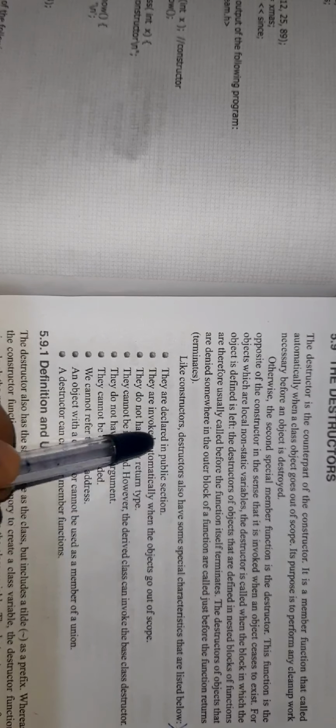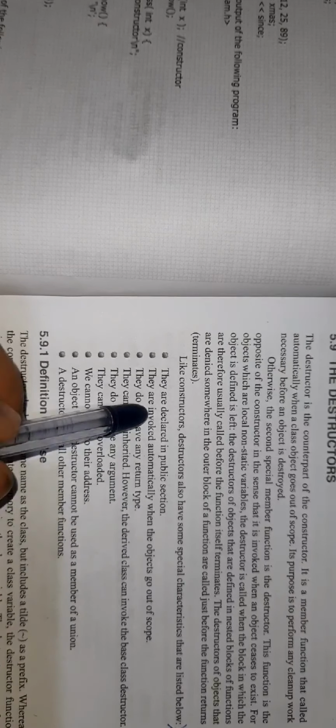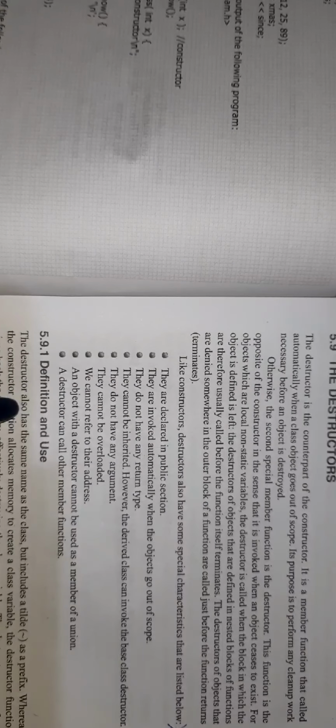Okay, so similarly the destructor also automatically gets invoked if it is not declared. Okay, they do not have any return type. Just like a constructor, the destructor does not have any return type, not even void. They cannot be inherited, just like a constructor. Okay, this is in the later part, that is in inheritance, which we will cover in the next chapter. They do not have any argument.